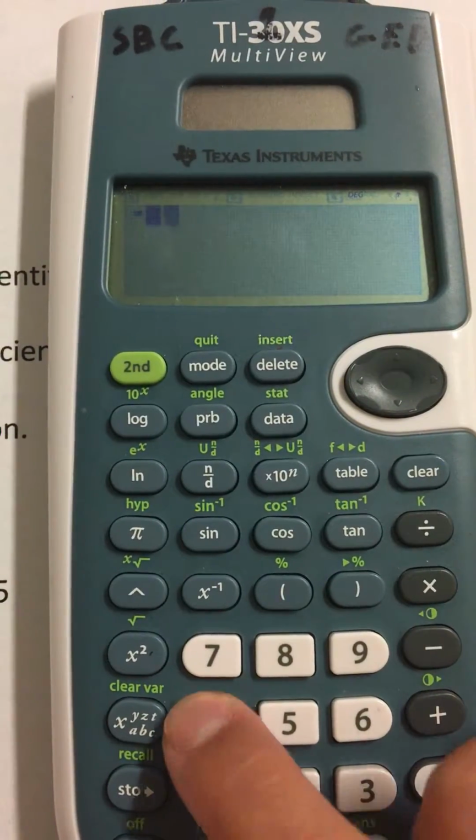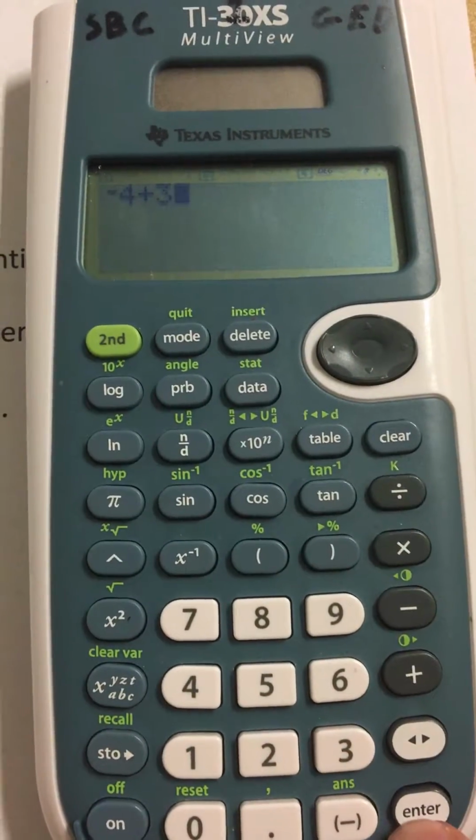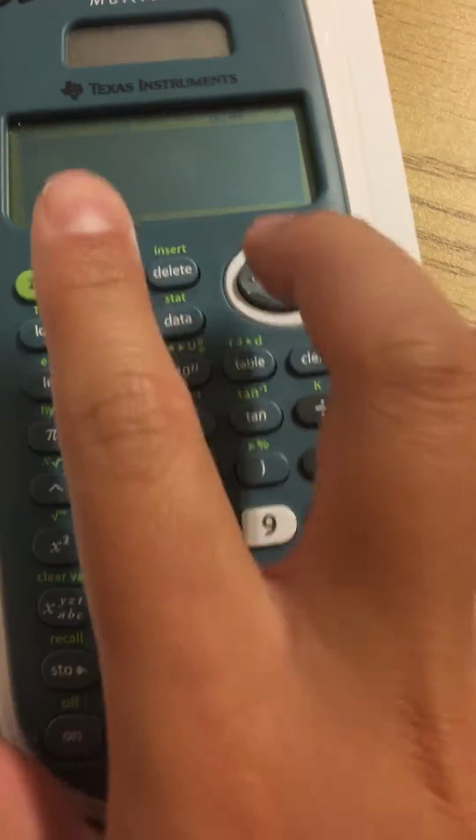So now you can enter 4. So now that is -4. You can put in the rest of the equation and you should get -1 as your answer. Go ahead and clear that.